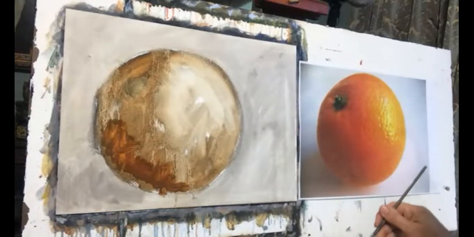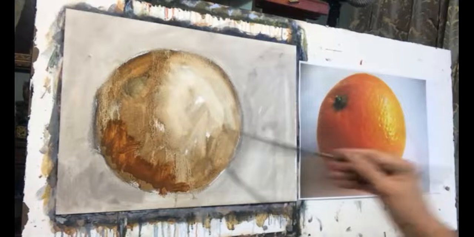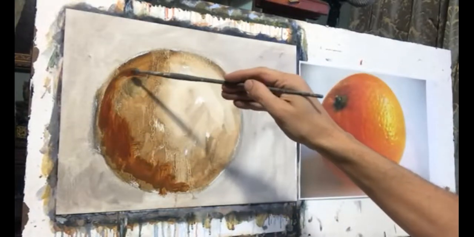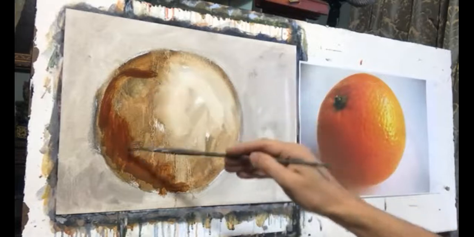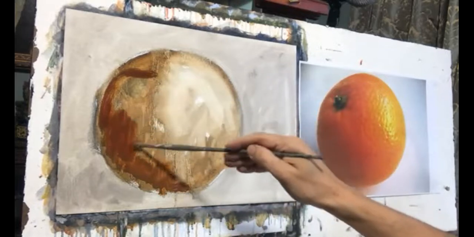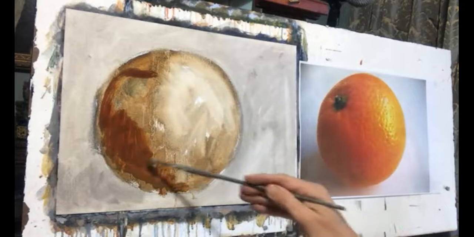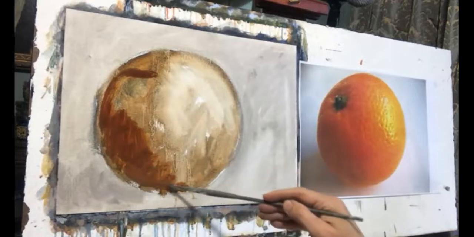So I'm using a really raggedy, messed up brush. What I'm doing right now is just applying this tone where I think I see it.